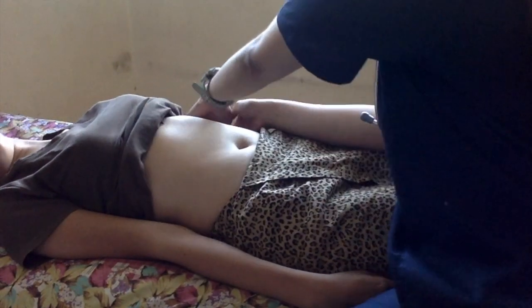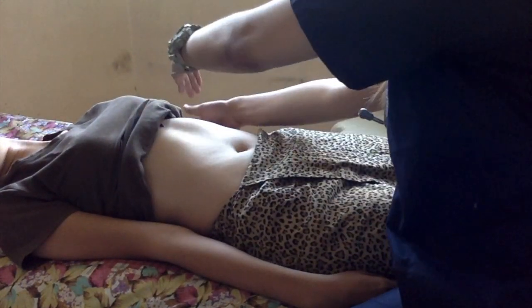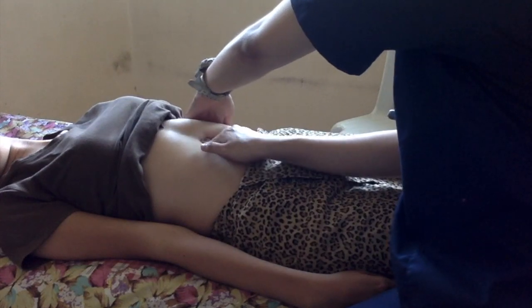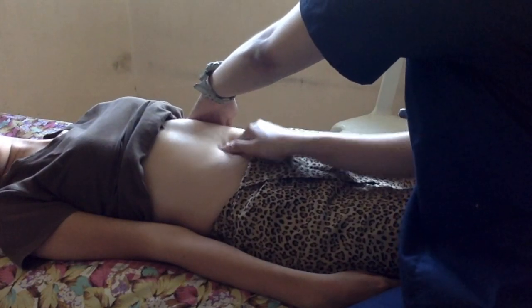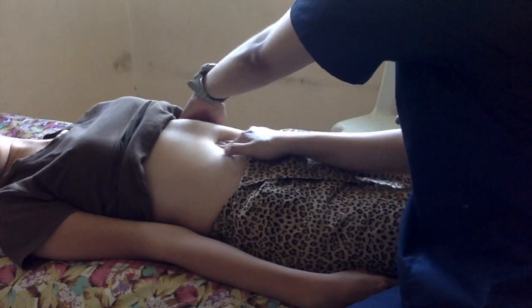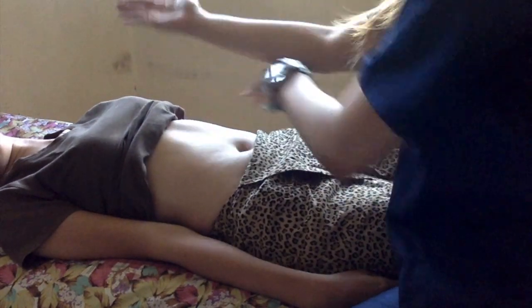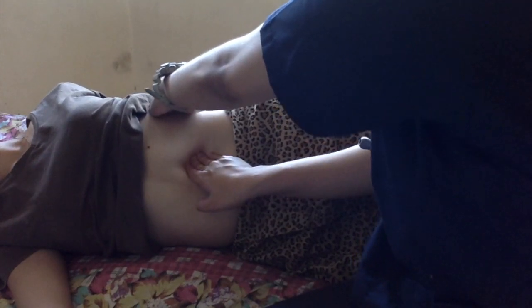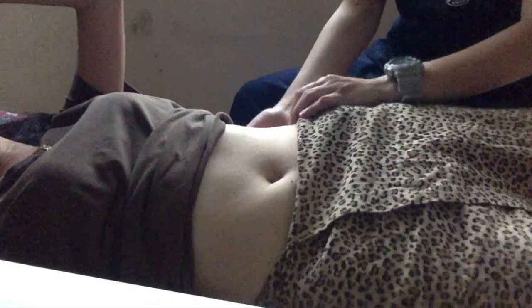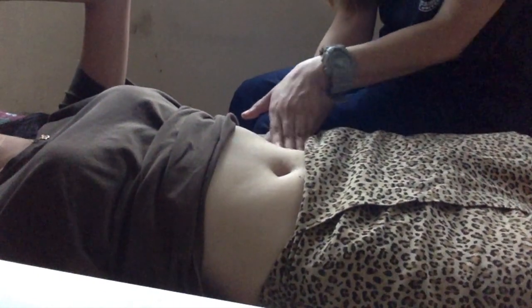Now, to proceed with the palpation of the spleen, it's not usually palpable unless it's already enlarged at least 2 to 3 times its size. If there's a pathologically enlarged spleen present, it's usually palpated under the left costal margin during inspiration. You could also ask your patient to lie sideways and gently lift the left flank of the patient ventrally to better facilitate the examination.